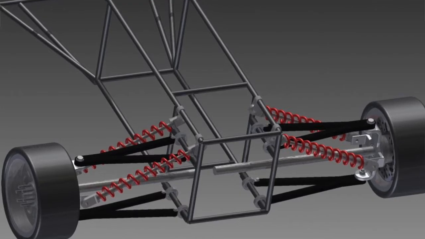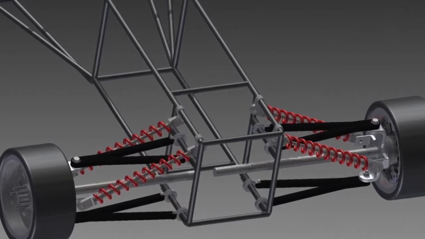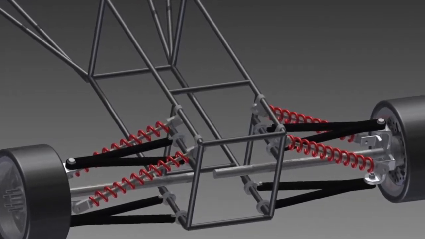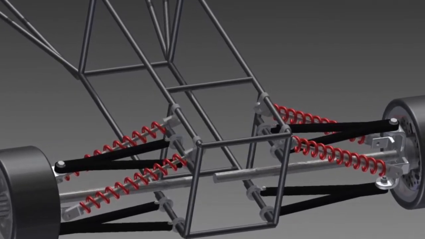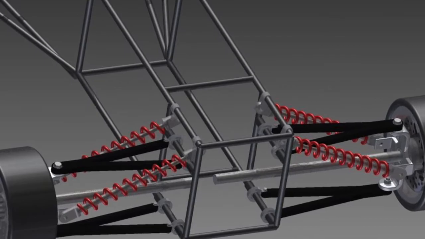The rear suspension was also redesigned to a simple compression setup. The only major components are control arms to keep the wheels attached to the chassis and rear coil springs to provide constant downforce to the back wheels. Since our car is rear-wheel drive, the downforce on the back wheels is necessary.